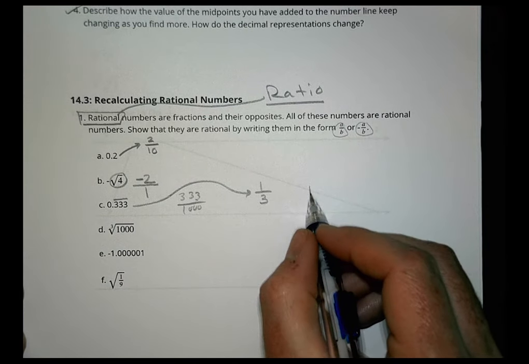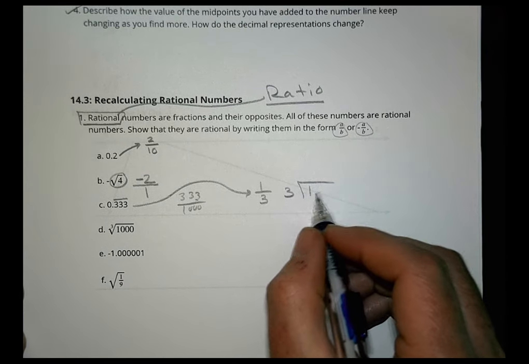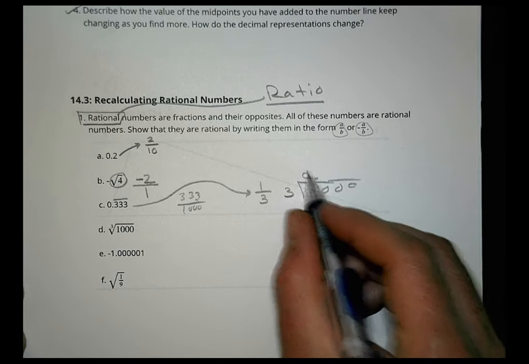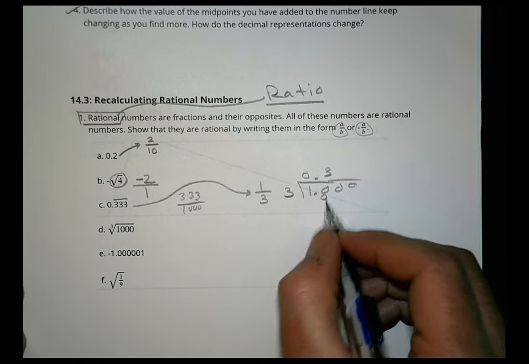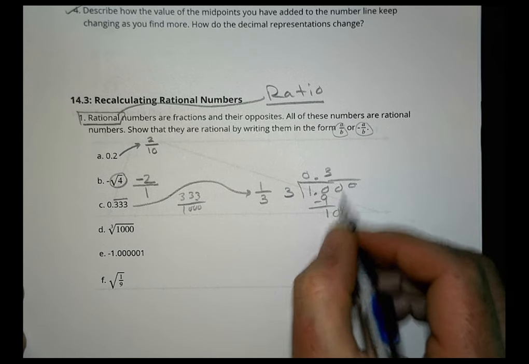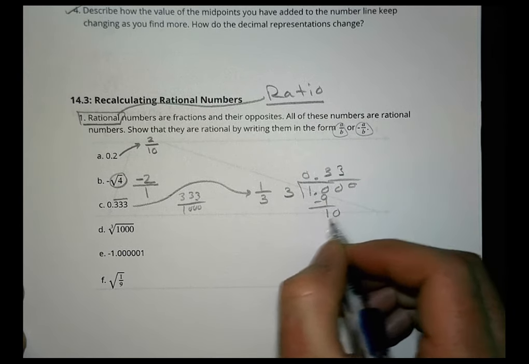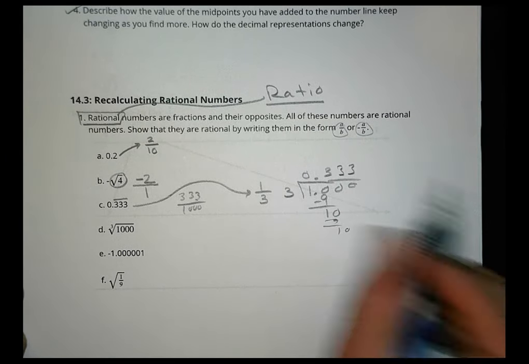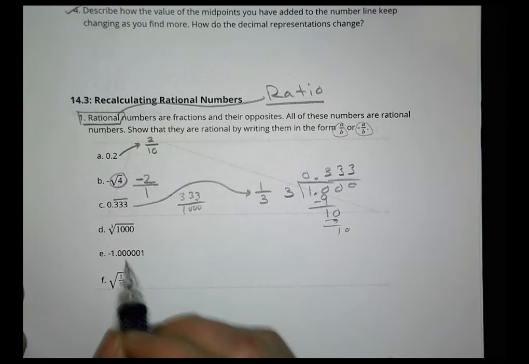And you could see that if you took 1 and you divided it by 3, what you'd find is that 3 goes into 1 0 times, goes into 10 3 times. So you have a 1, bring down a 0, goes into 10 3 times, and it just goes on forever and ever and ever. So 1/3 is actually what that's going to be.